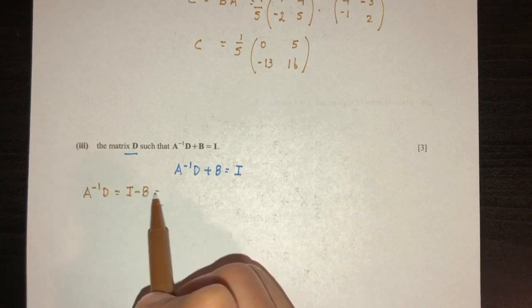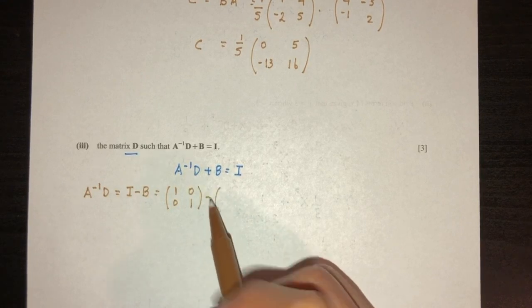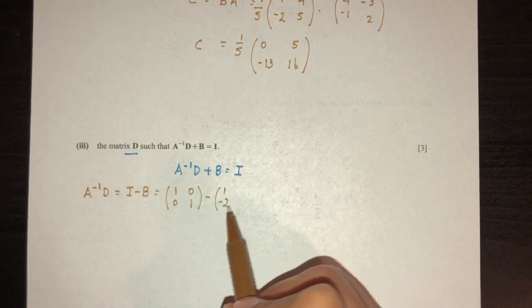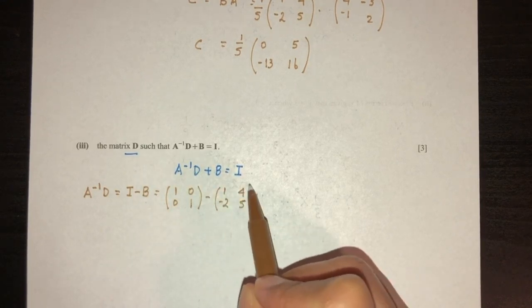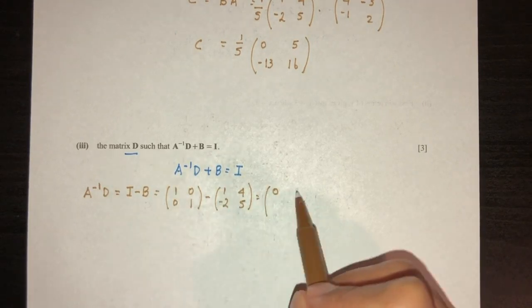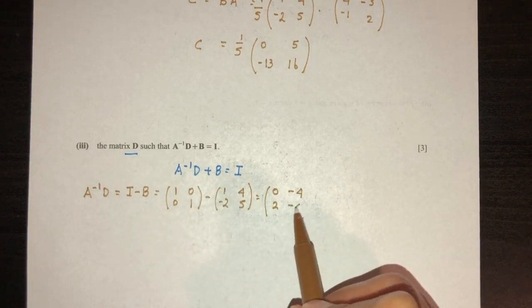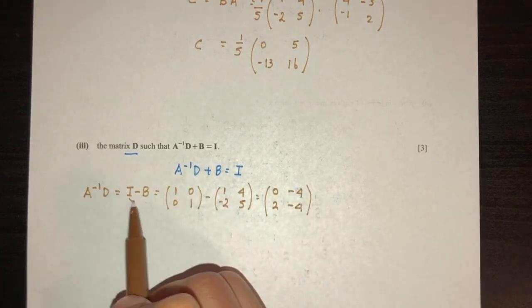So what is that? I is just 1, 0, 0, 1. Minus B is what? It is 1, 2, 4, 5. That should give you 1 minus 1 is 0, minus 4, that will be 2, and minus 4. Right, that will be this matrix.